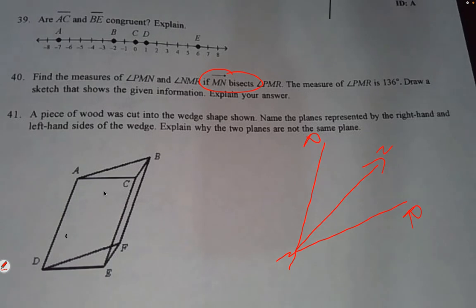You draw your picture. Probably the same kind of picture tomorrow. You just change your numbers, and it tells me PMR is 136. Well, what is PMR? It is the whole thing, okay? So the whole angle is 136 degrees, all right? That's it. And, oh, that's all it wants. Oh, no, it says find the measures of these two angles. What are those? Yeah, very good.